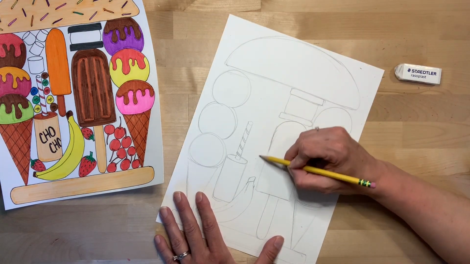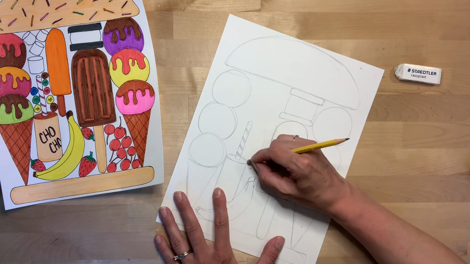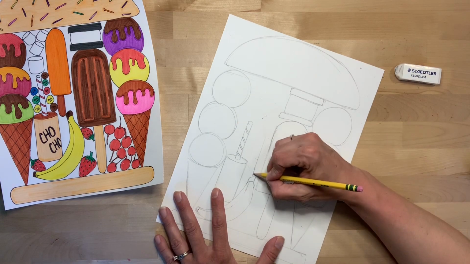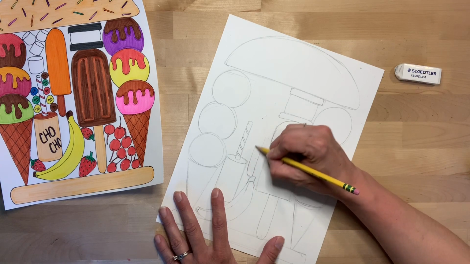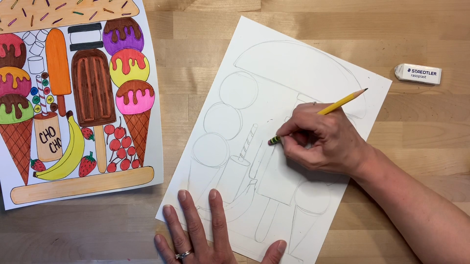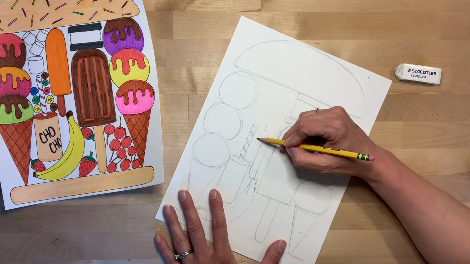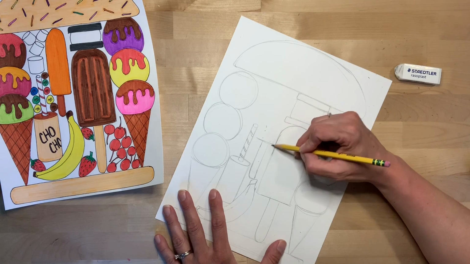Draw that last popsicle that kind of fits, whoops, in here. So you're kind of just fitting almost parts of a puzzle together, but you get to decide what pieces of the puzzle you're fitting together.